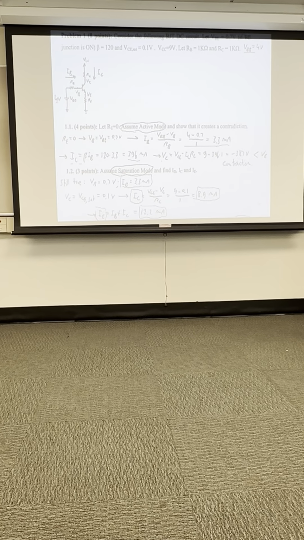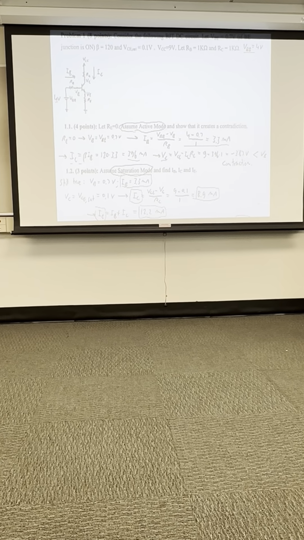So now we try the collector voltage, V sub C is V sub CC minus I sub C R sub C, 9 volts minus 1K times 396 milliamp, and the collector voltage is minus 387 volts. So why is that a contradiction?